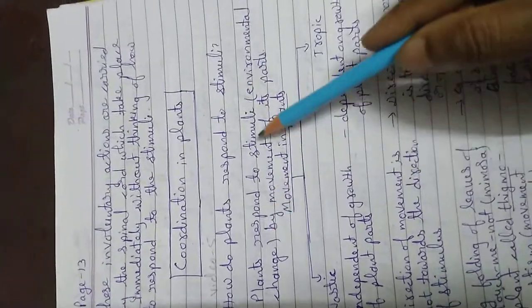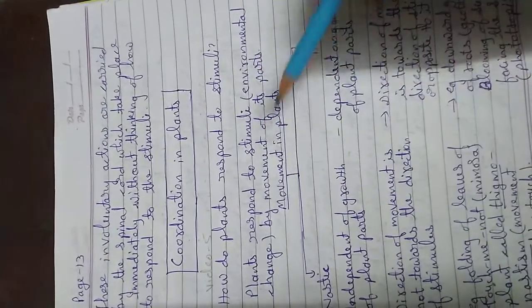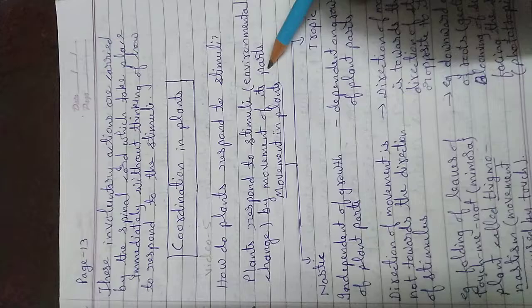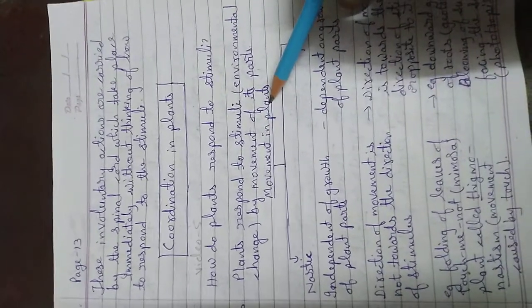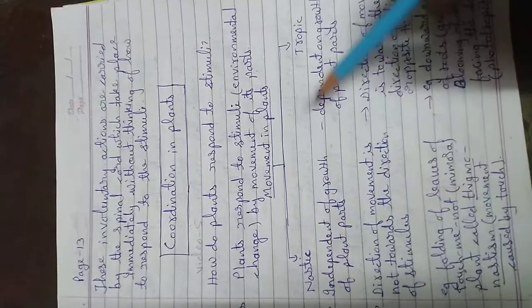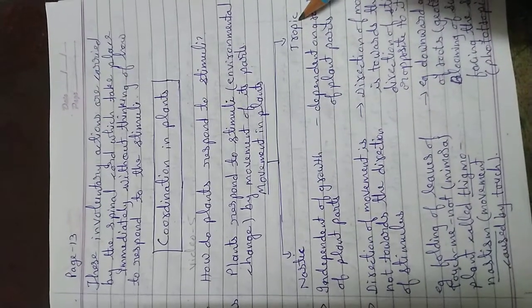The plants respond to stimuli, that is, environmental change. Stimuli means environmental change, and plants respond by movement of their parts. Now this movement in plants is of two types: nastic movement and tropic movement. It is called nastism and tropism.